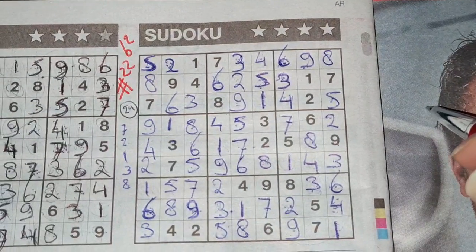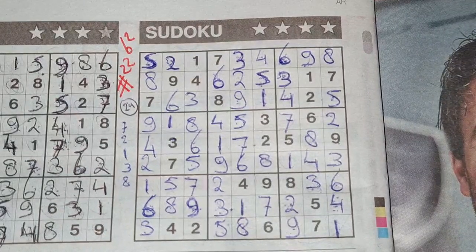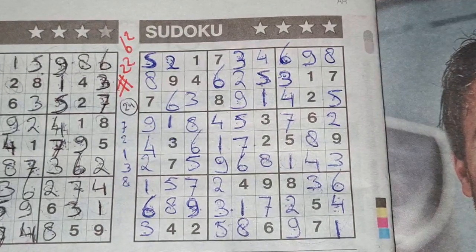Finished in 60 minutes. All right. Great Sudoku. I like this one. Do you think so? Thumbs up.